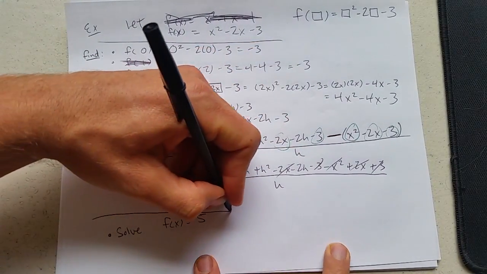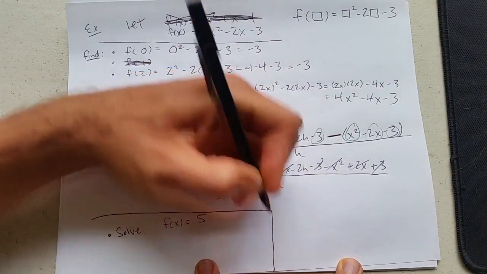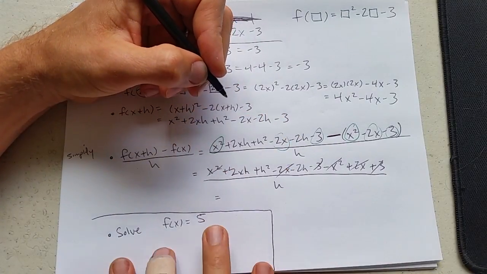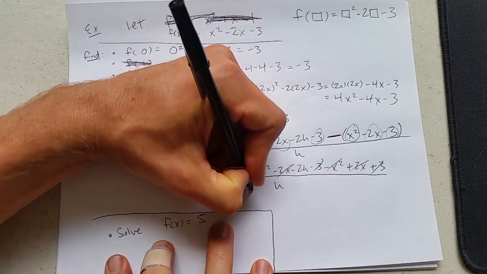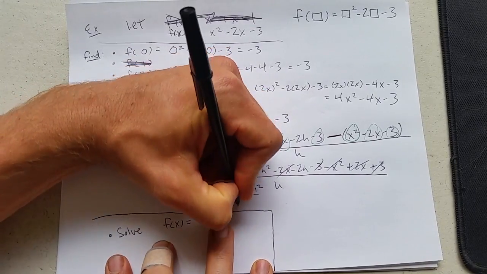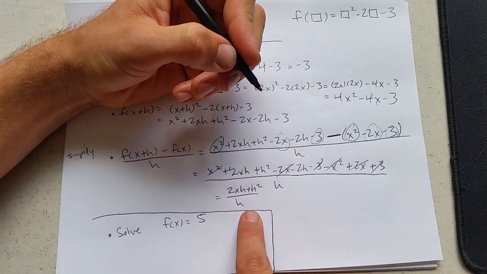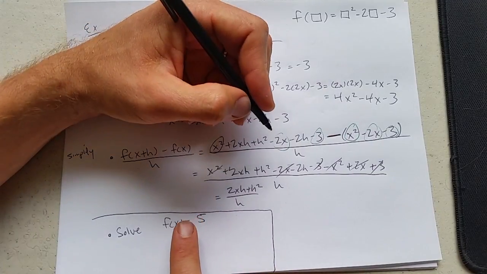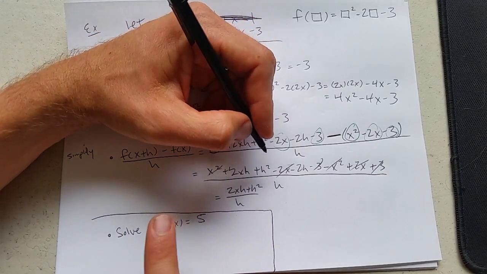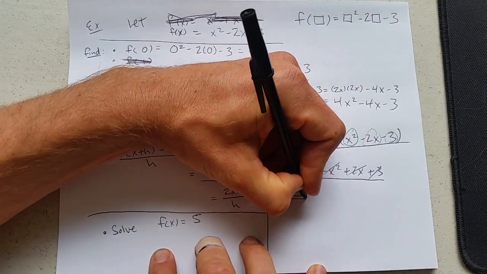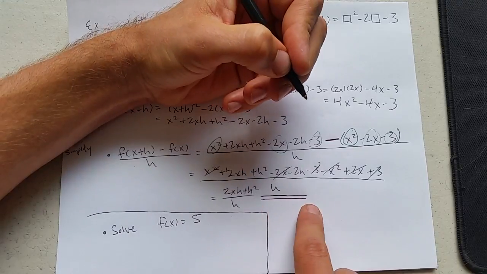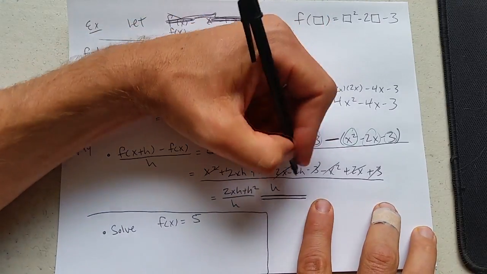Running out of room, I like to partition the paper off just so I can keep this separate. So we're going to have 2xh plus h squared divided by h. We have a lot of h's. It's very tempting to cancel out right now. I will show you how to do that, but I recommend you don't do that yet. So I'm going to slide over to here and sort of cheat with a big equal sign so I can write my next fraction here.